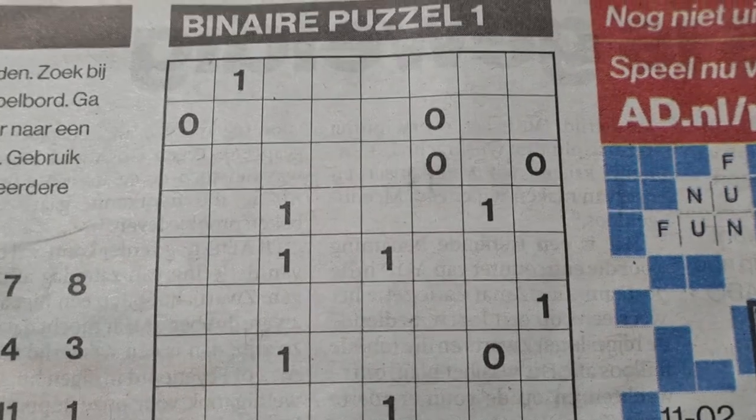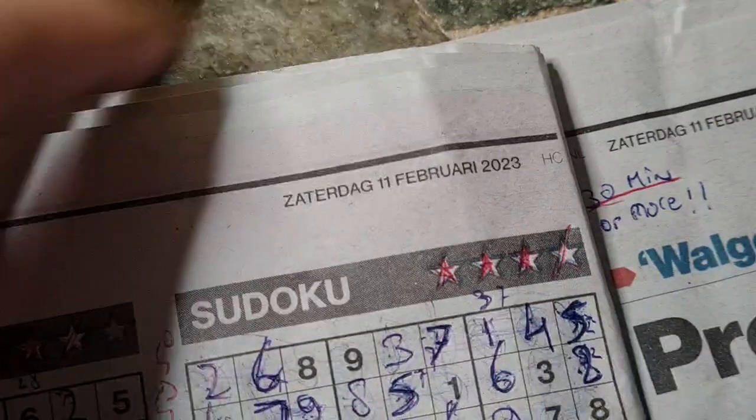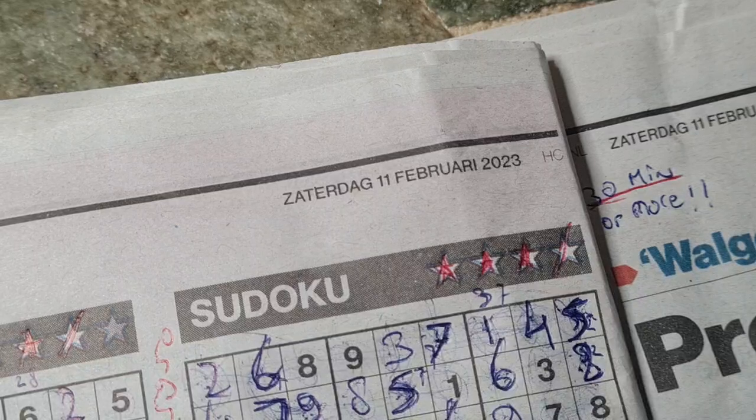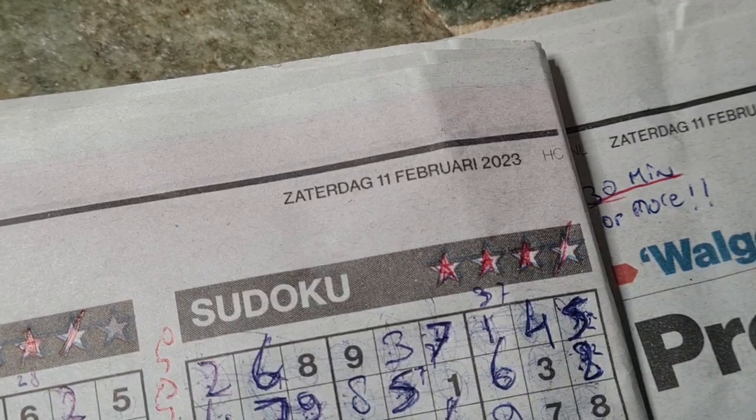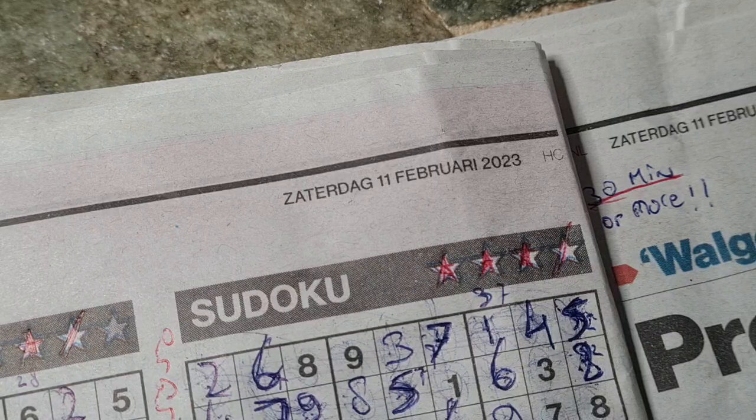Not in today's newspaper, no, it's yesterday's newspaper of Saturday. Yes, it's weekend, Saturday, February the 11th, 2023. It's actually today's Sunday, and on Sunday we don't receive any newspaper.